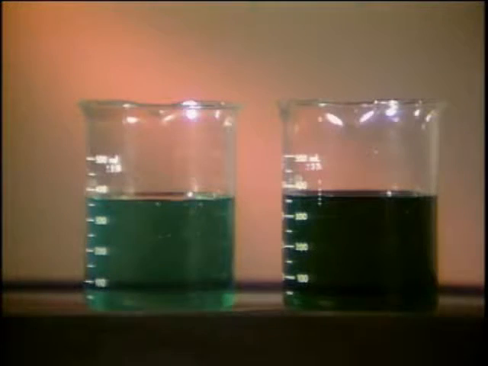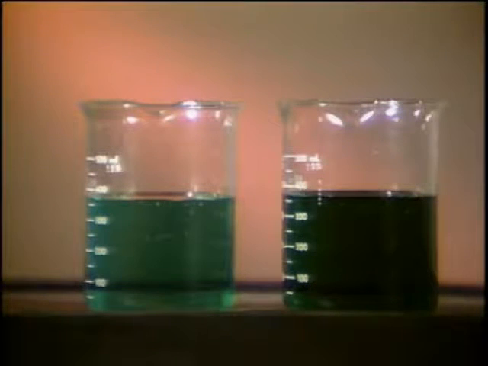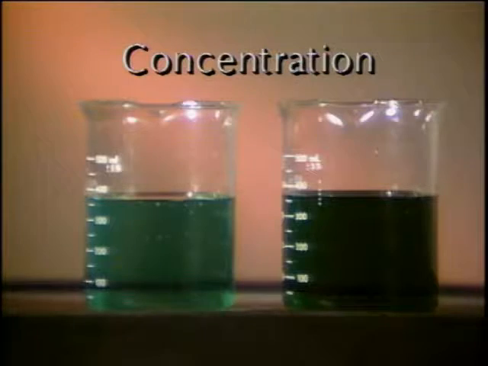For example, these two beakers contain homogeneous mixtures of dye and water. But as you can see, the solution in the beaker on the right is darker than the one on the left. That's because the solution on the right has a higher concentration of dye.